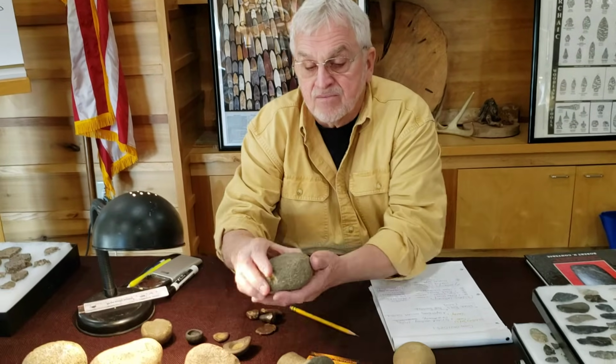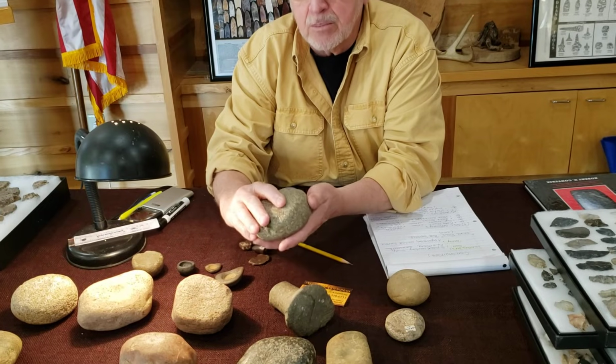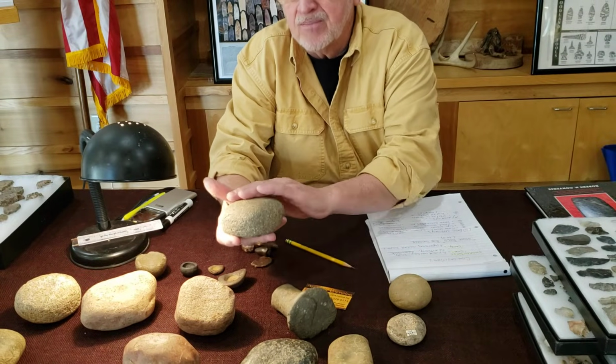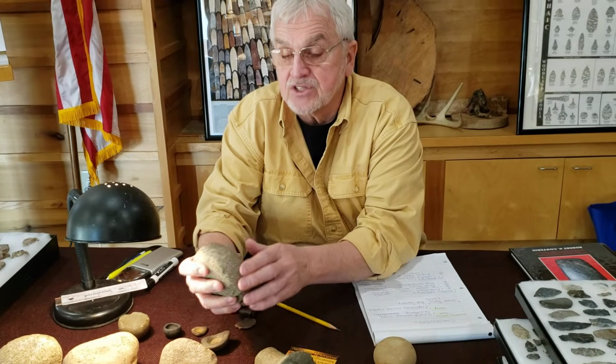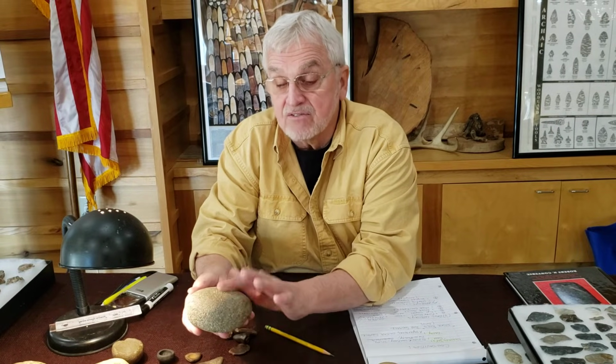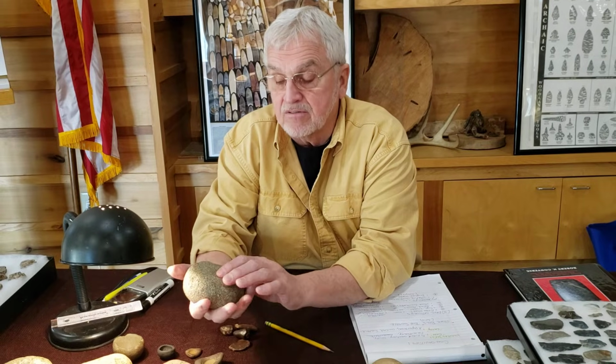Going back through my collections over the years, I noted that on every significant campsite, I always find these, in some cases 10, 15, 20 at a time. Many times these are flat on one side with the dimple. You flip it over and they're rounded. And if you look at it, there's even some alterations on the side. This is a variation of a type of pitted stone.